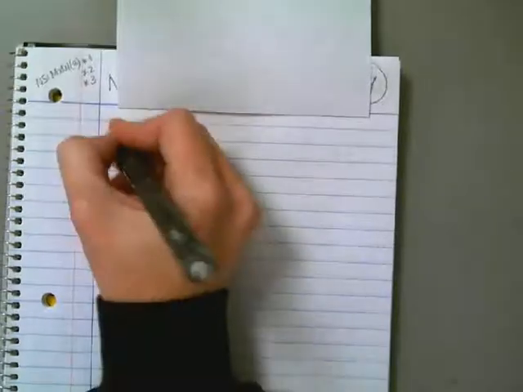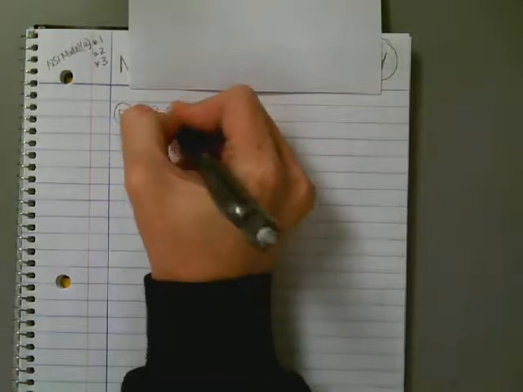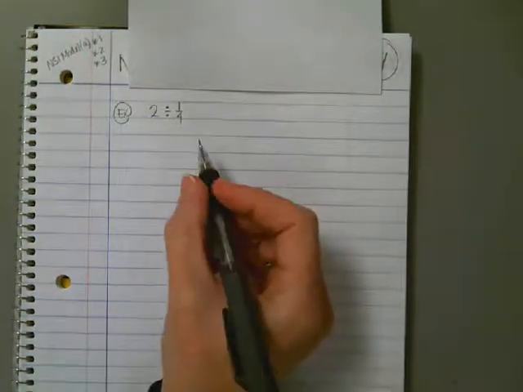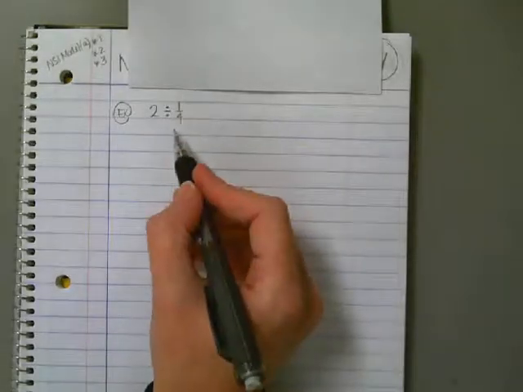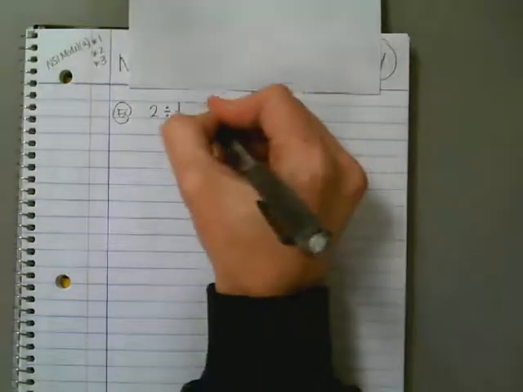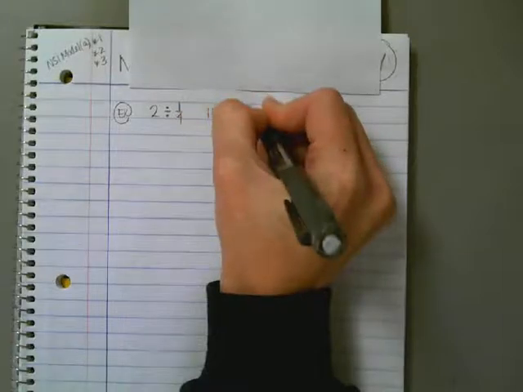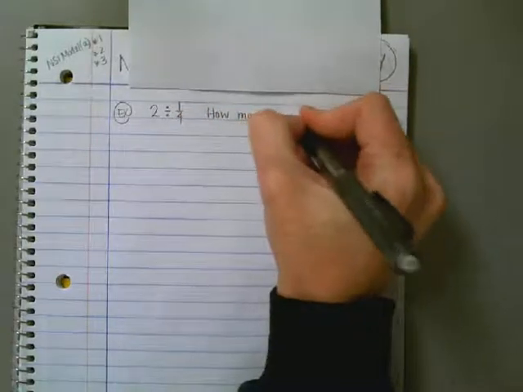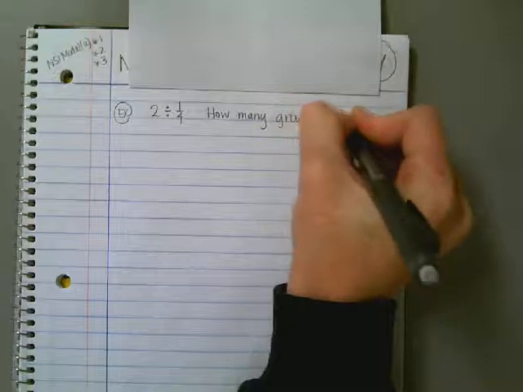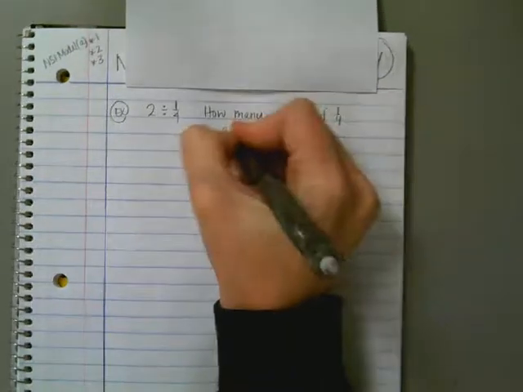Okay? And we're going to take a look at another problem, so another example. And for this example, we're going to look at 2 divided by 1/4. So just like what we talked about in the previous problem, this one is actually telling us how many groups of 1/4 are in 2. So that's what we're trying to figure out. How many of those groups that are 1/4 can we get from 2 whole?